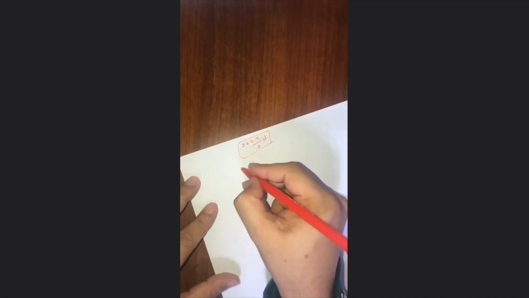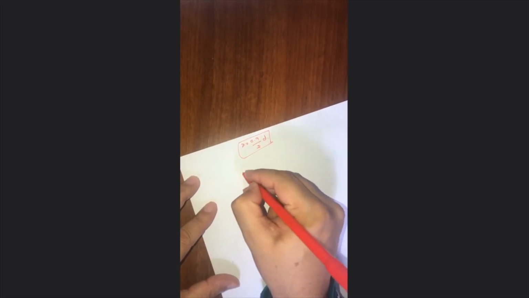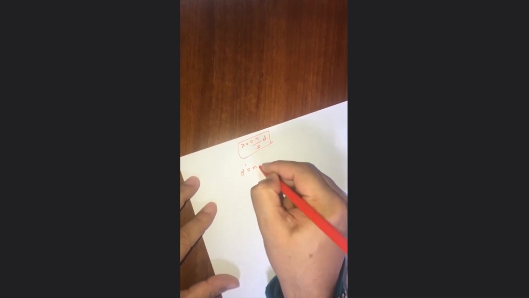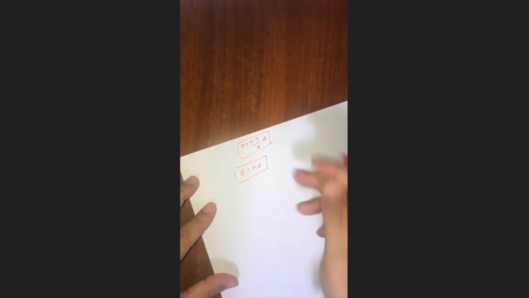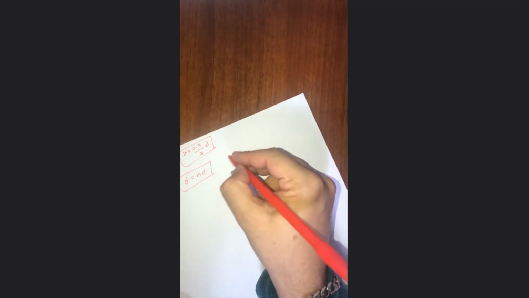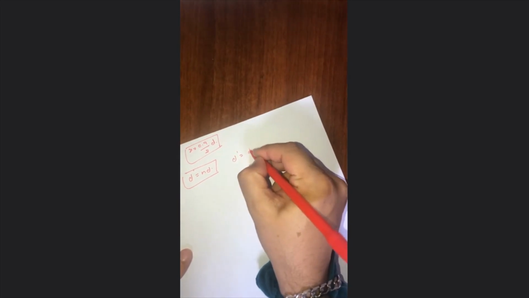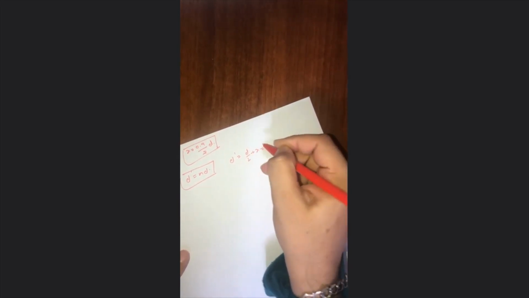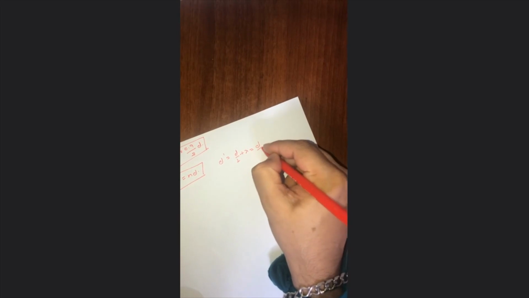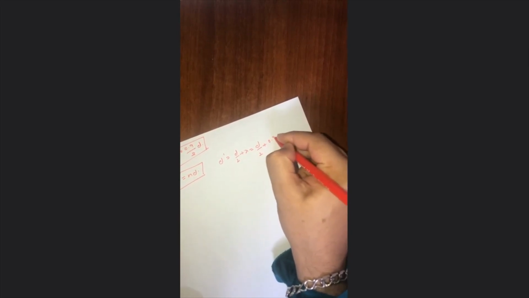The relation given to us is d prime is equal to n multiplied by d, and from here you can see that d prime is equal to d by 2 plus x. So if you put in the value, d prime is equal to d by 2 plus 0.9 divided by 2 multiplied by d.